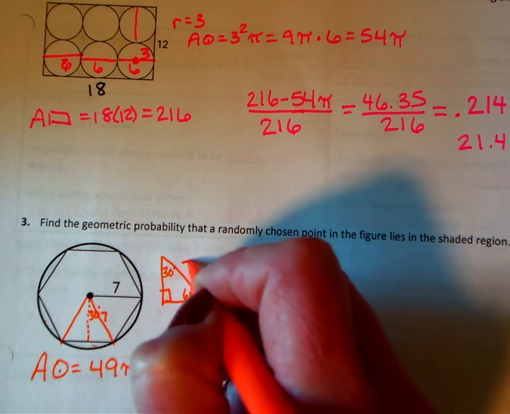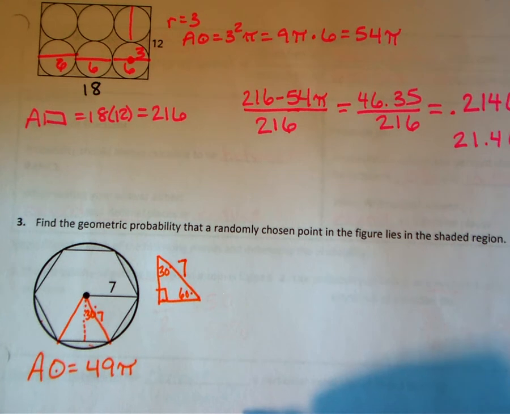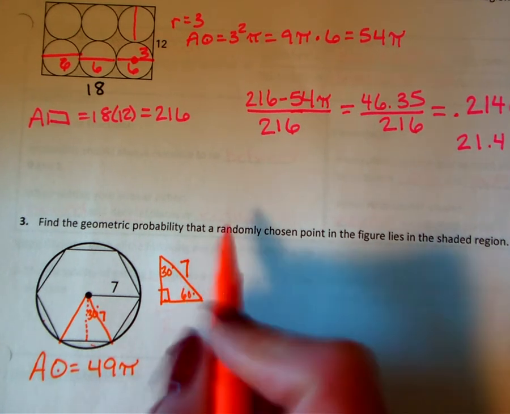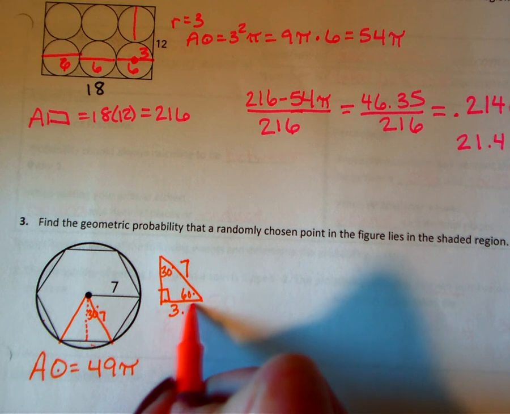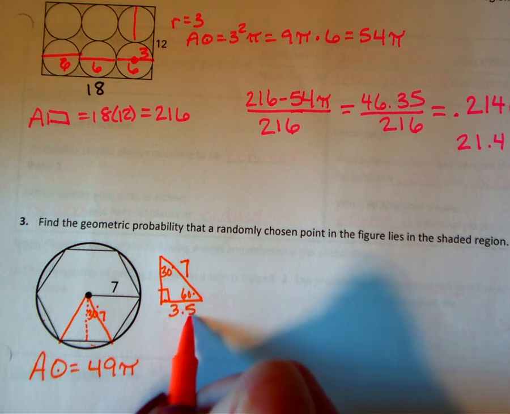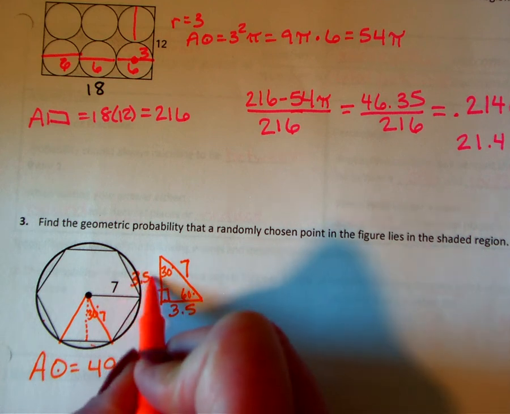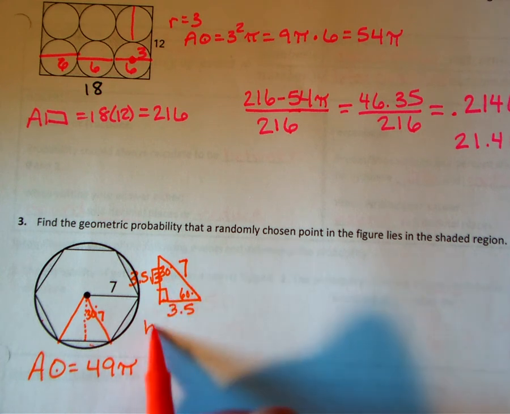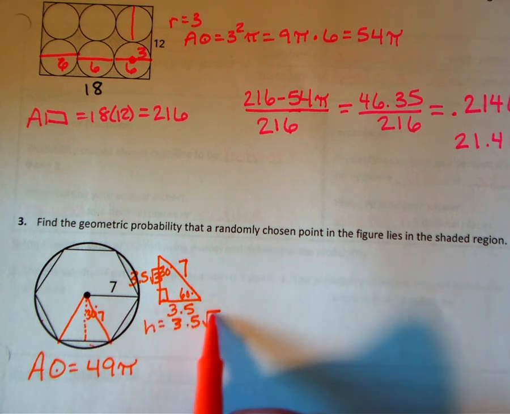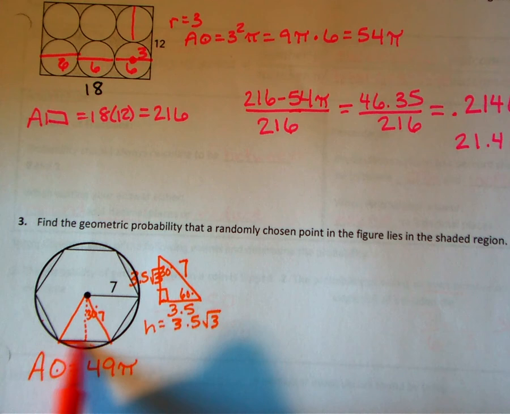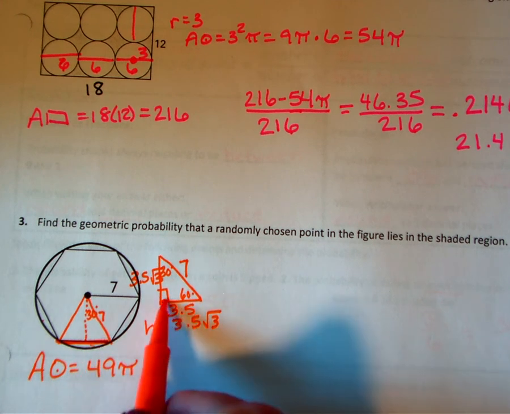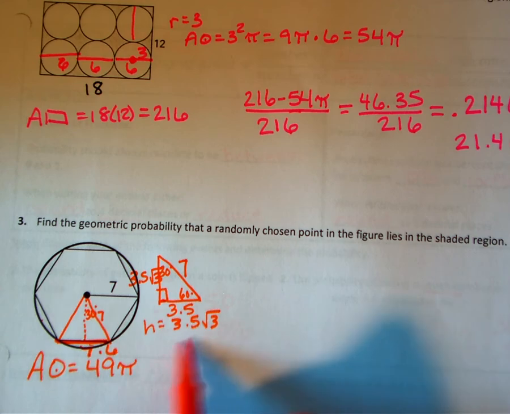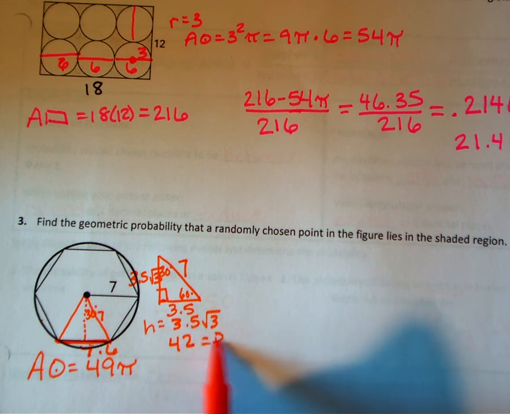So if I know my hypotenuse is 7, then I know I've got 3.5 here. Because of 30, 60, 90, remember, I've got 3.5 on this side, and this one would be 3.5 square root of 3. Okay, so my height is 3.5 square root of 3. The length of one side here, we got 3.5 down here, so the whole thing is 7 times 6 gives me 42 for the perimeter.